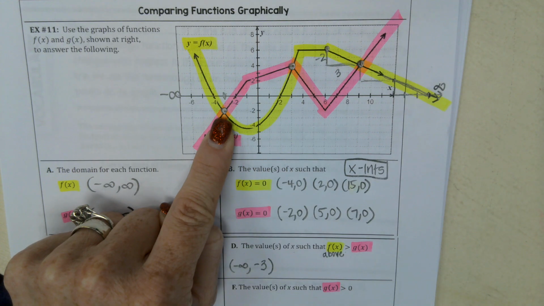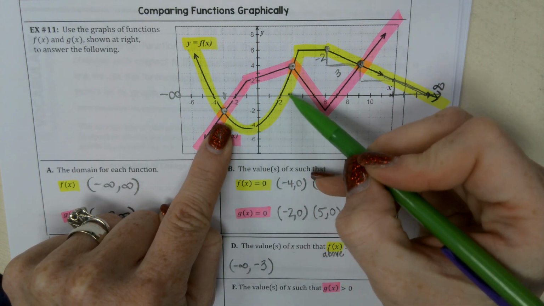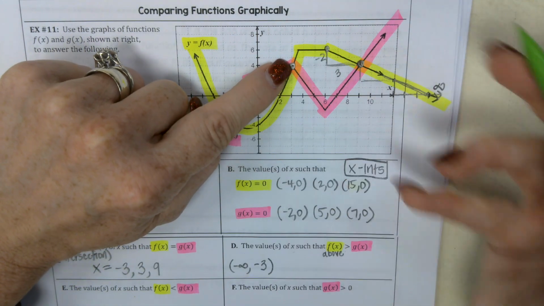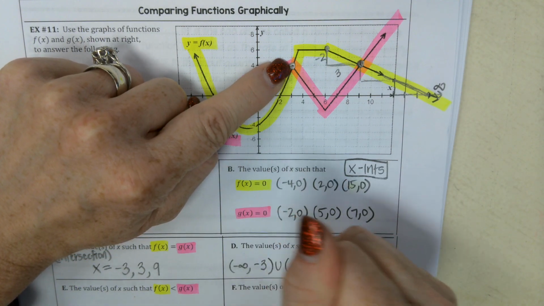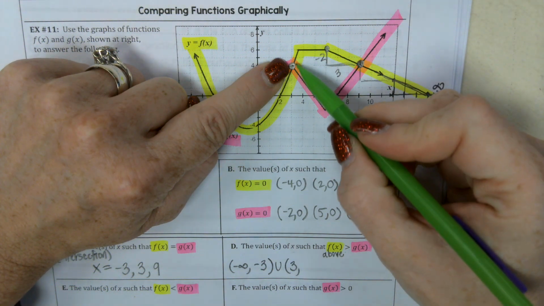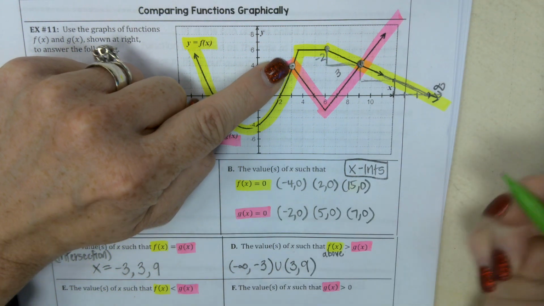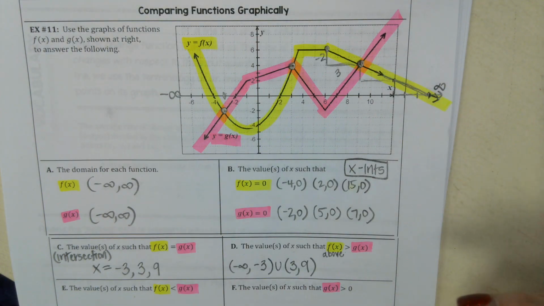So I'm going to use parentheses. Then it's below. Then I come back right here where they meet, and that happens at 3, not included, until I get to 9. Does it ever go above it again? No. Okay?